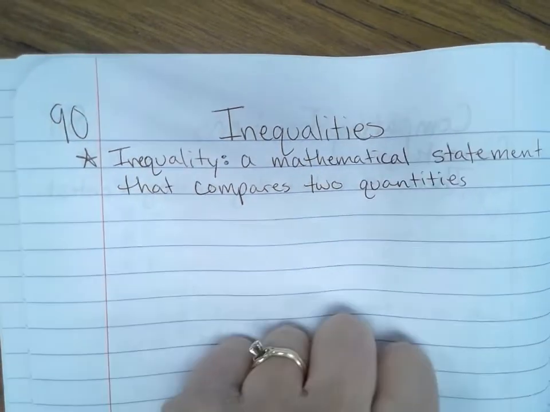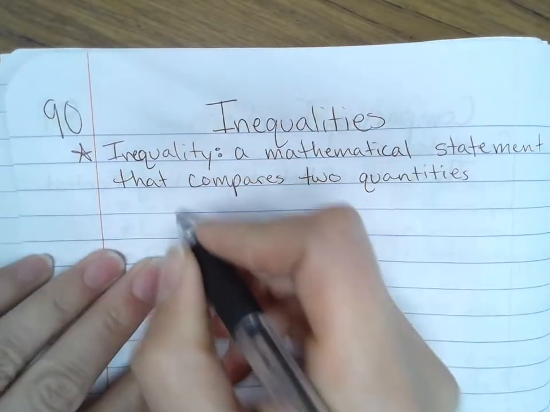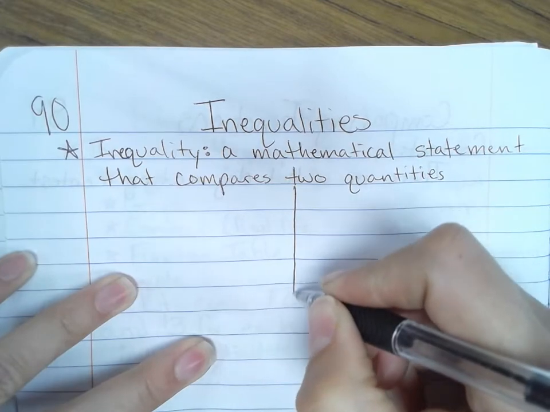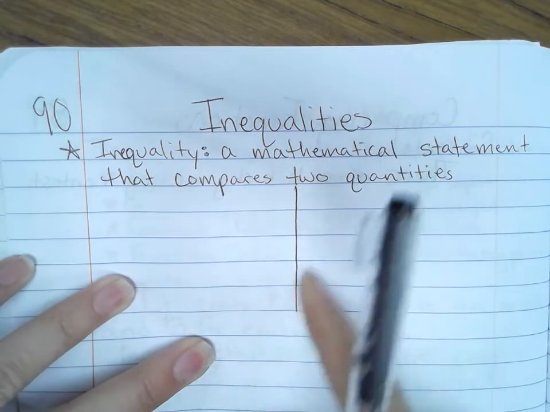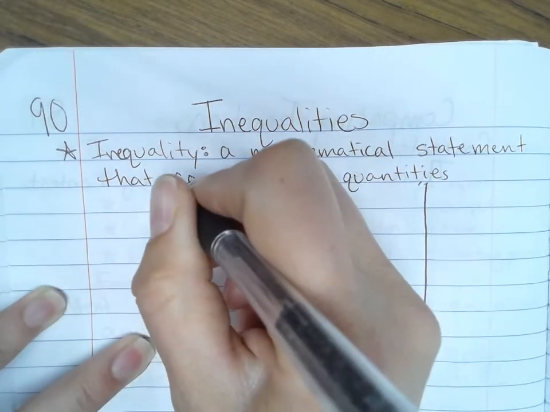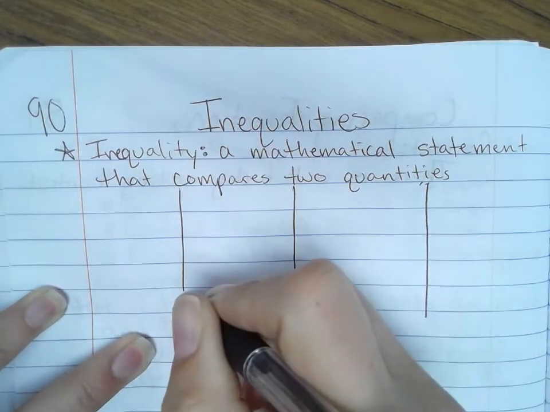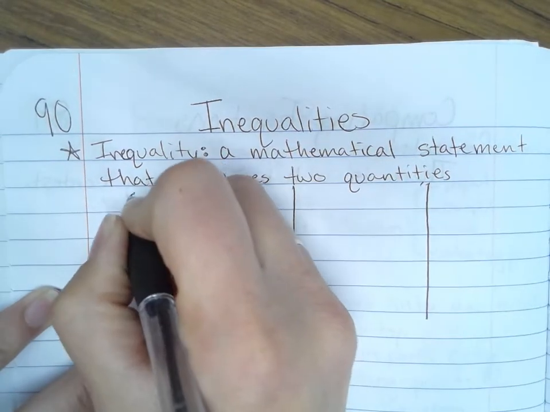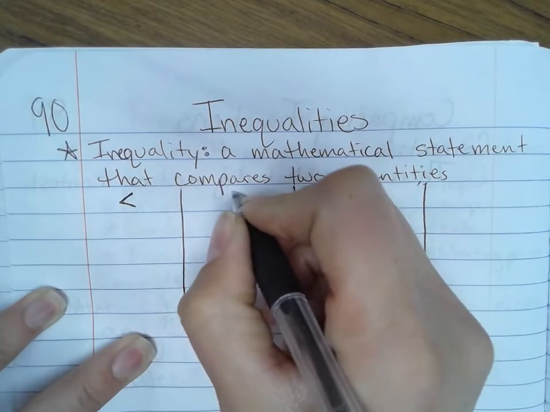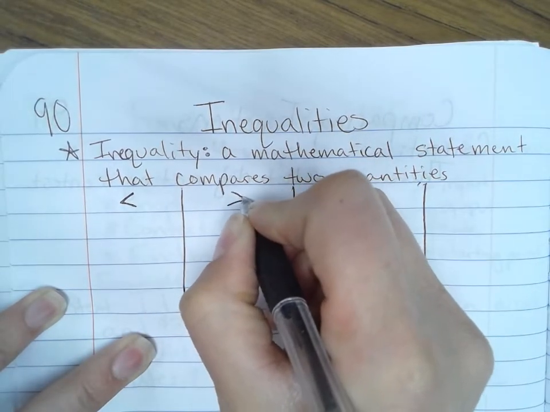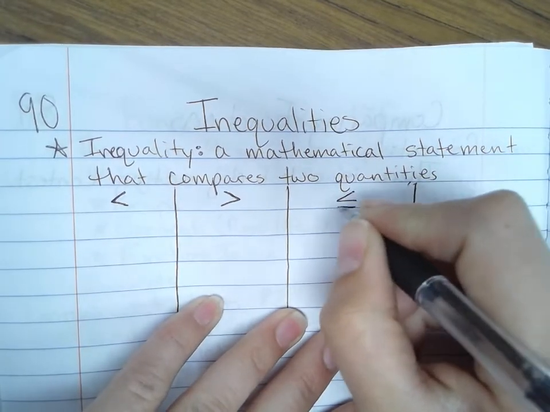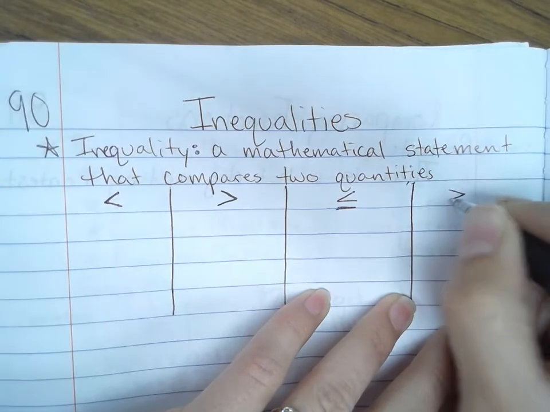Okay, there are 4 ways we can make an inequality. I want you to split your page into fourths, about 5 lines worth. 1, 2, 3, 4, 5. Split it here, and split it here. We're kind of making a table. Okay, first I want you to draw this symbol here. This symbol, and this symbol.